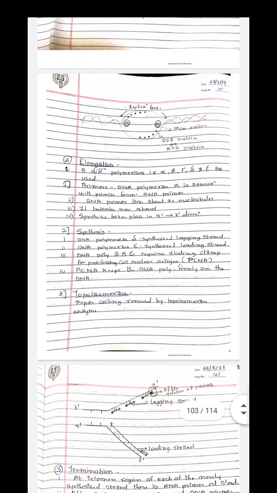Then in the elongation stage, 5 different polymerases are used: alpha, beta, gamma, delta and epsilon. In elongation, the new DNA strands are formed. So for elongating the new DNA strands, 5 different types of polymerases are used. First there are the primers.